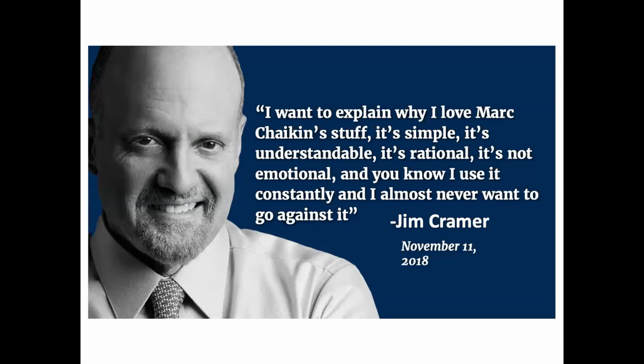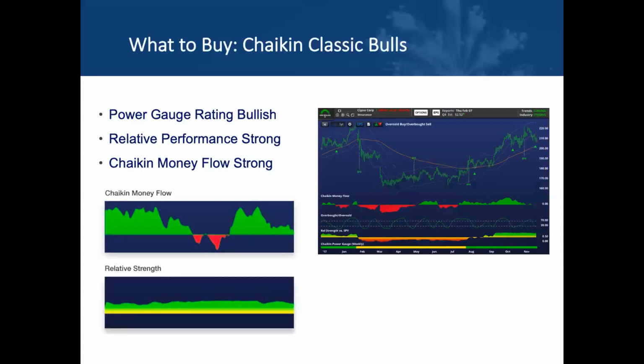Now, Jim Cramer has looked at the whole Chaikin process, not just the Power Gauge rating. And he said, I want to explain why I love Marc Chaikin's stuff. It's simple, it's understandable, it's rational, it's not emotional. There's that emotion coming into play again. And you know I use it constantly, I almost never want to go against it.